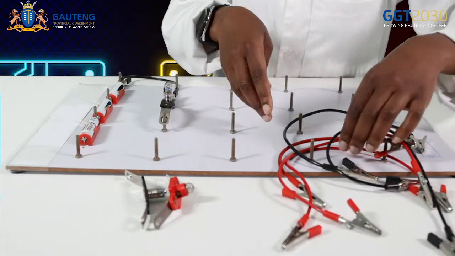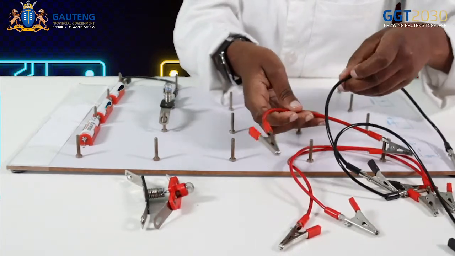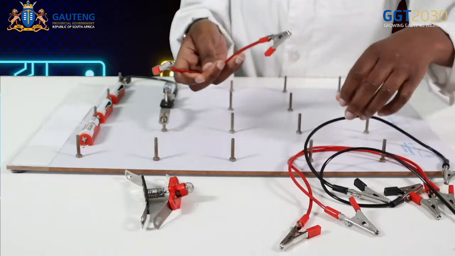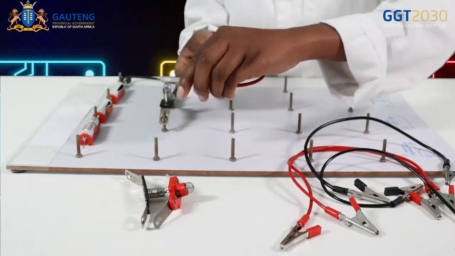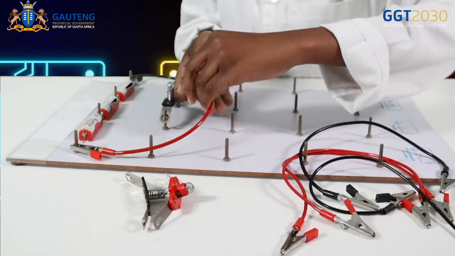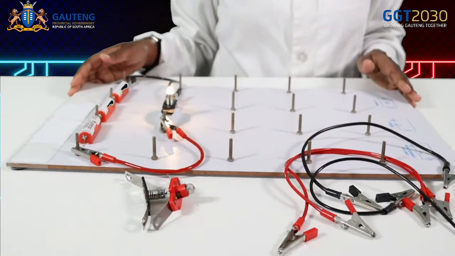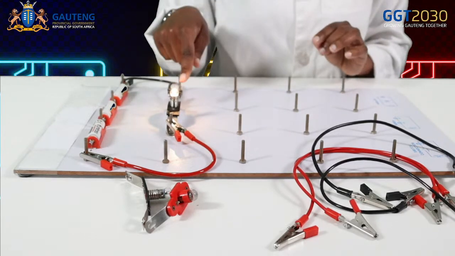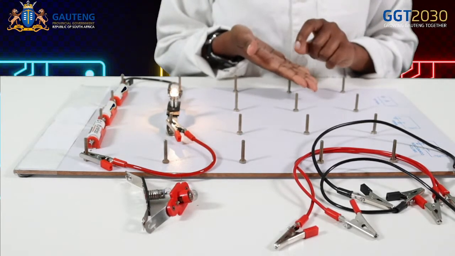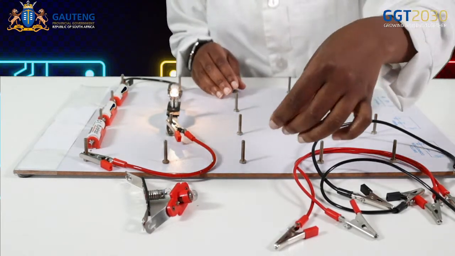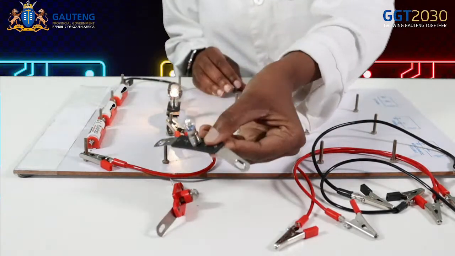Then we take the second clip and connect bulb number 1. There we go. Note the brightness. Write down your observation. Then we're going to connect bulb number 2.